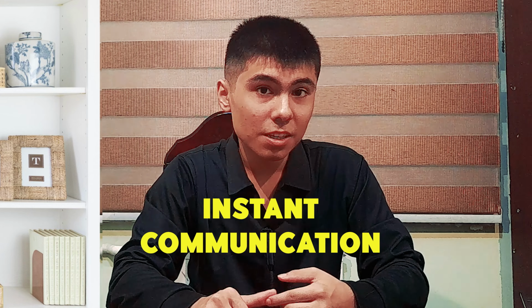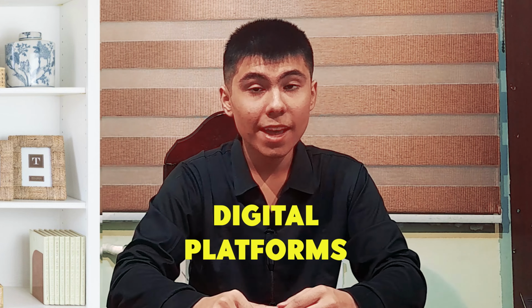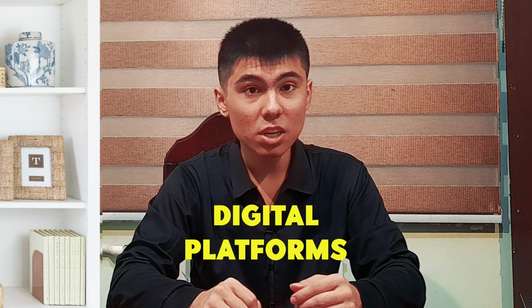Here's the difference. In the band 6 essay, the student uses words like good, bad, and this actually lowers the student's score for lexical resource. But if we compare this to a band 8 essay, the student uses phrases like instant communication, geographical barrier, and digital platforms, and those phrases really help to improve the student's lexical resource score. It's not just about sounding smart. These words add layers of meaning and precision to your own writing.